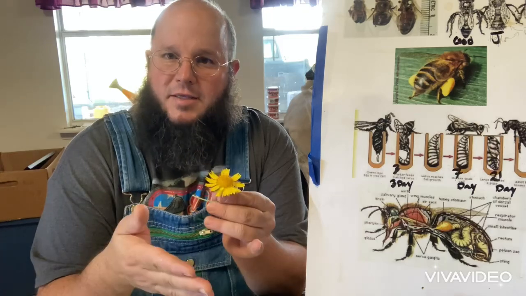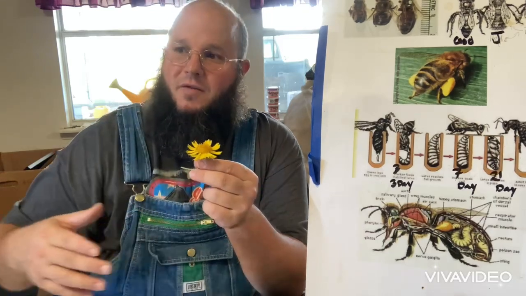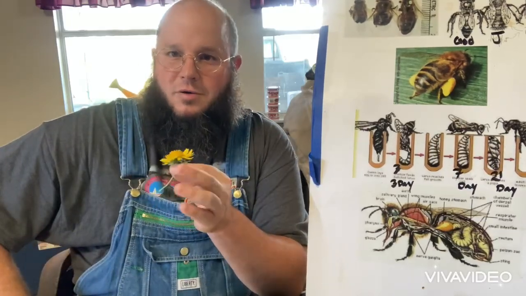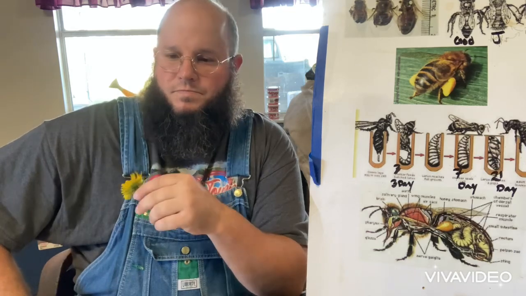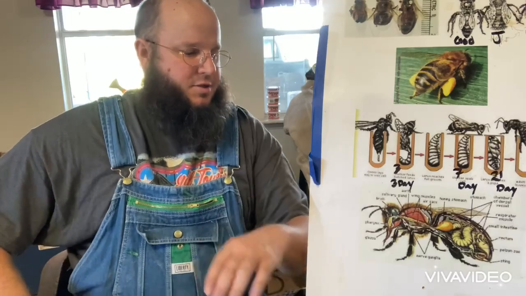The new queen stays with the beehive, but the old queen takes 50% of the beehive and finds a new home. And that's when you see those clumps of bees on a tree limb or on somebody's wall, a big ball of bees hanging out. That is a swarm.